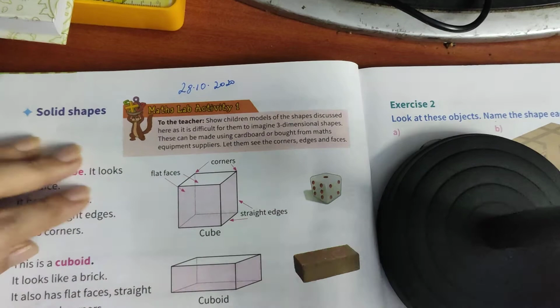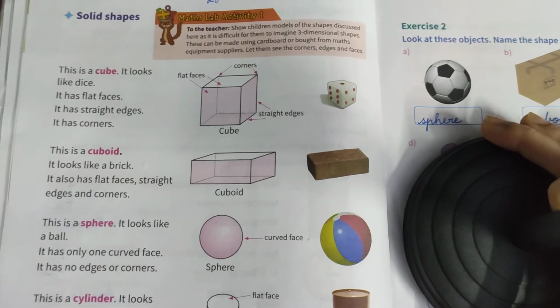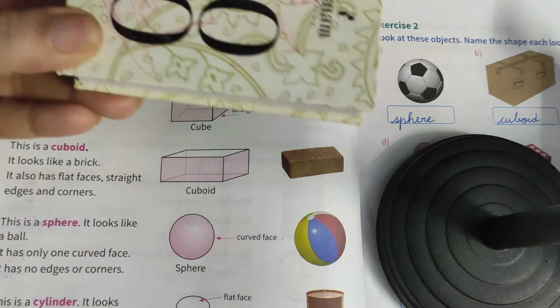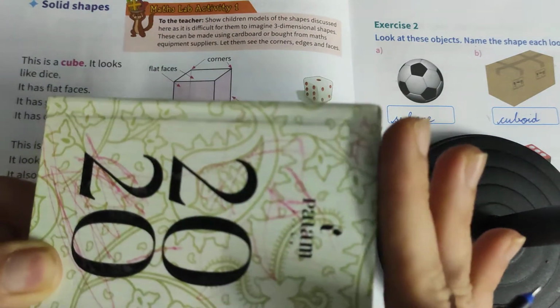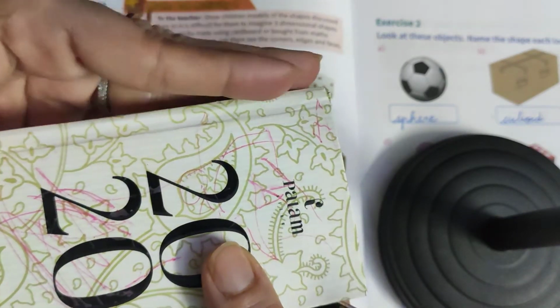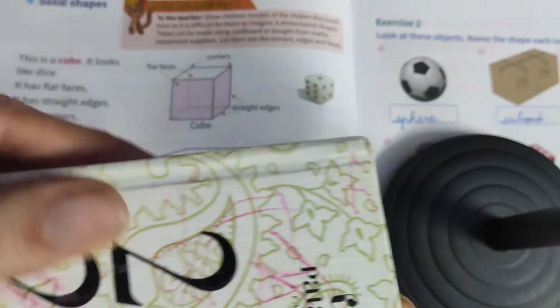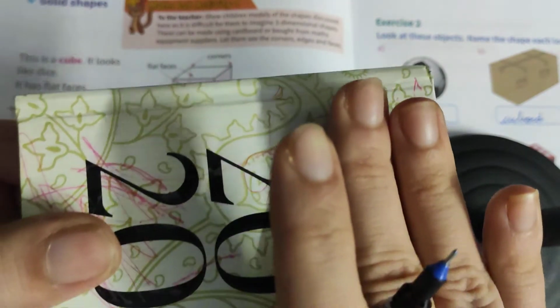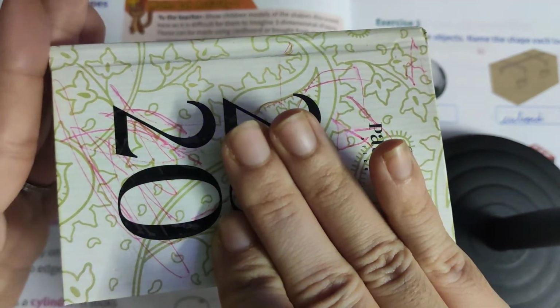Okay, next one is a cuboid. An example for a cuboid, I can take this book. I can show you this book. See, it has flat face. 1, 2, 3, 4, 5, 6. It has straight edges on all the sides. Yes, it also has corners like the cube, but this has a longer surface. This is an example of a rectangle, but a protruding, a dimensional rectangle, a cuboid.